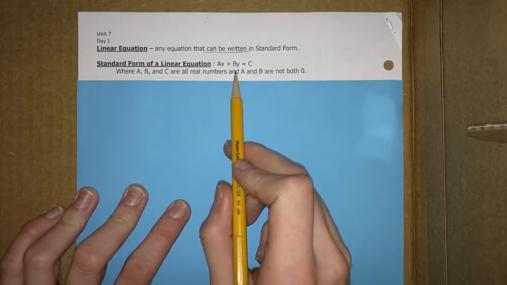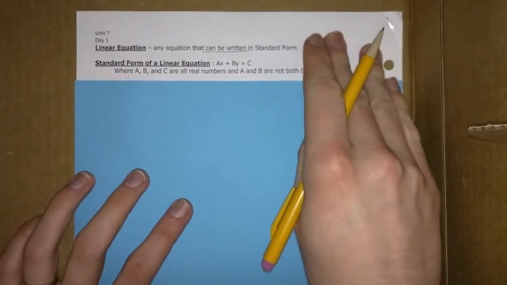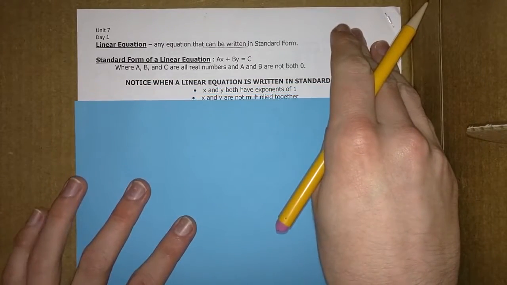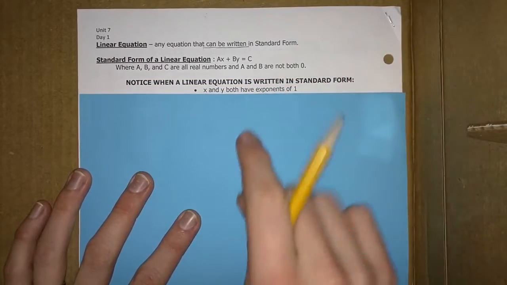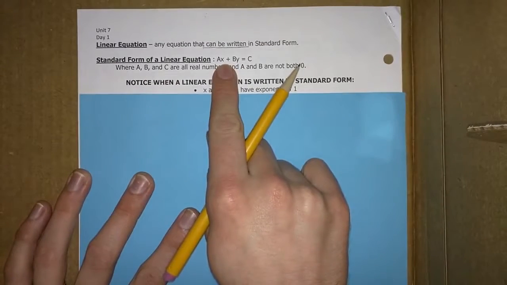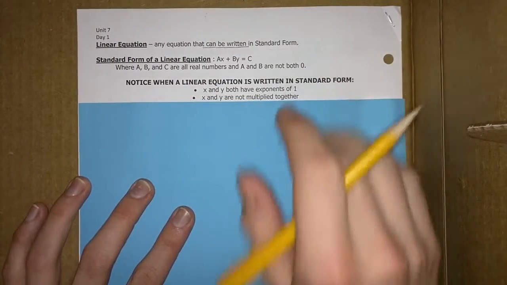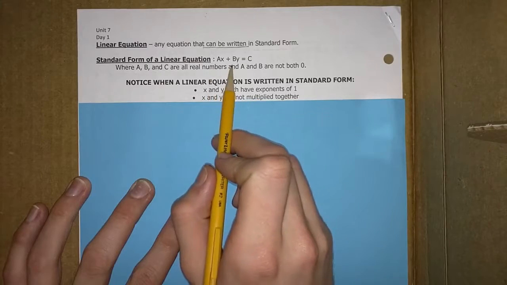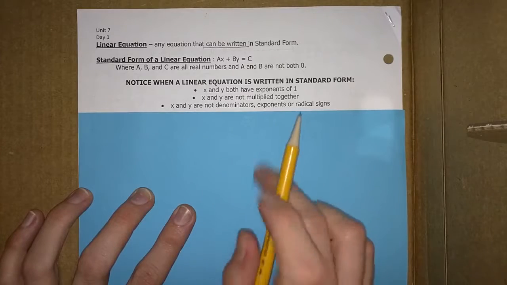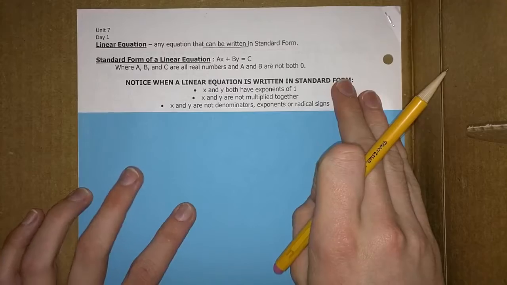It may not always look just like that, but we should be able to write it that way. Some things to notice about the standard form is that when something is in standard form, x and y both have exponents of 1. So we don't have an x squared or an x cubed or anything like that. Also, x and y are not multiplied together. They are their own separate terms. X and y are not denominators. They are not exponents. They are not radical signs. So I have some examples to show you for that.